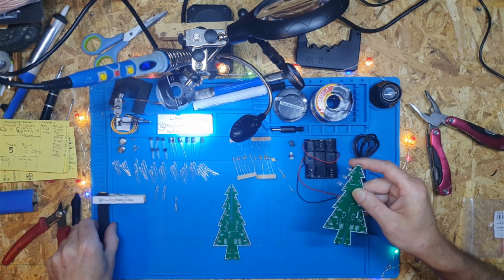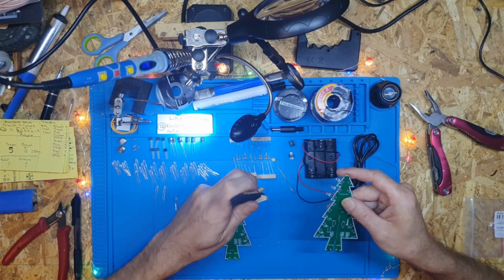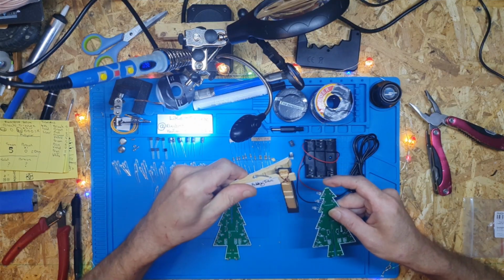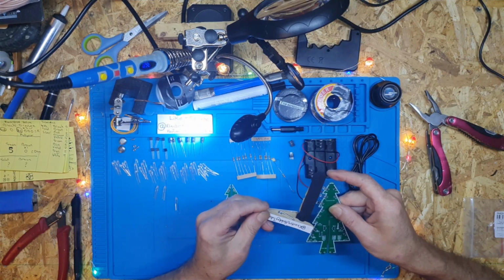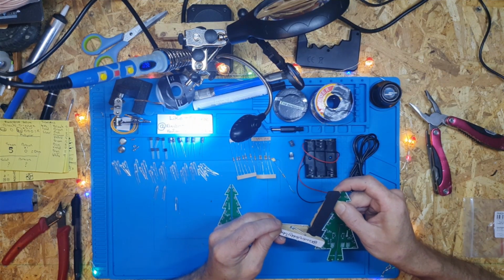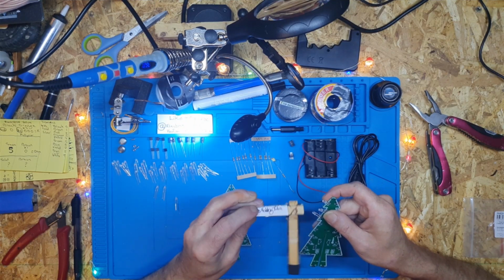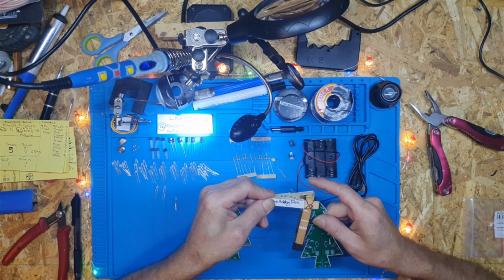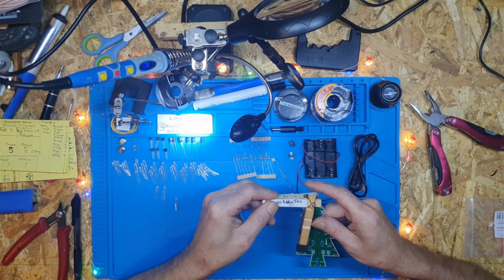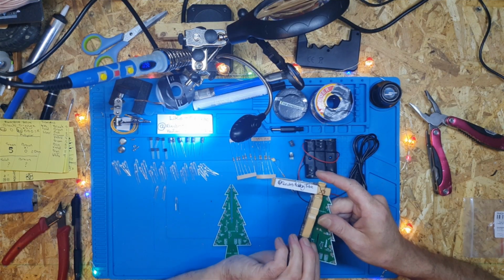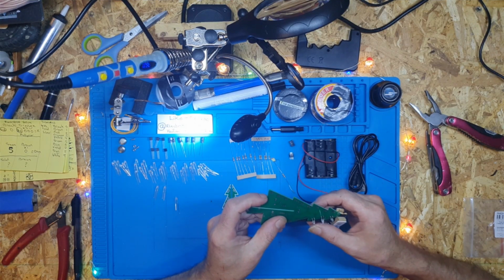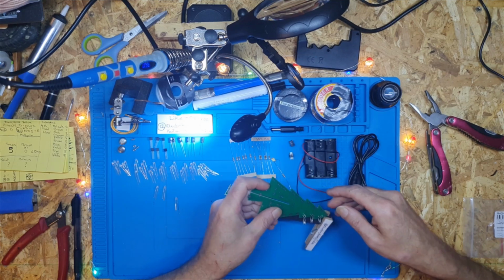So as you can see here, as I made today with a peg, this will hopefully clamp these LEDs in place. Oh, wrong way around. There we go. Oh, look at that. Okay.